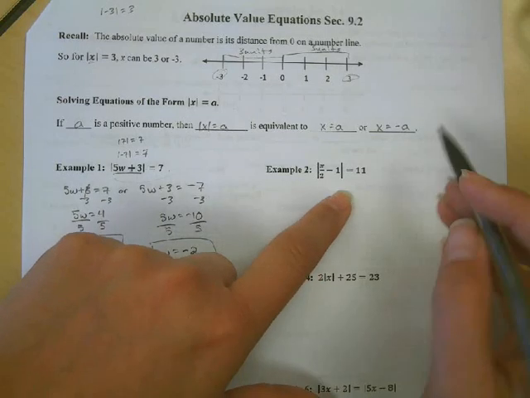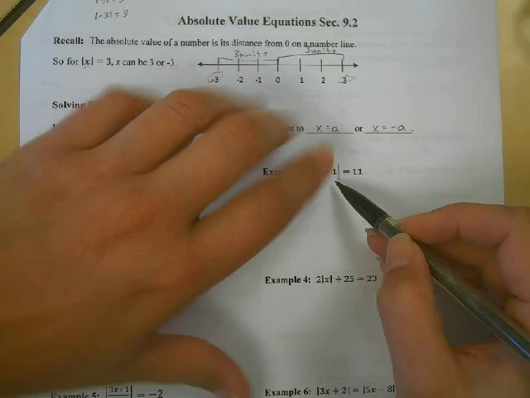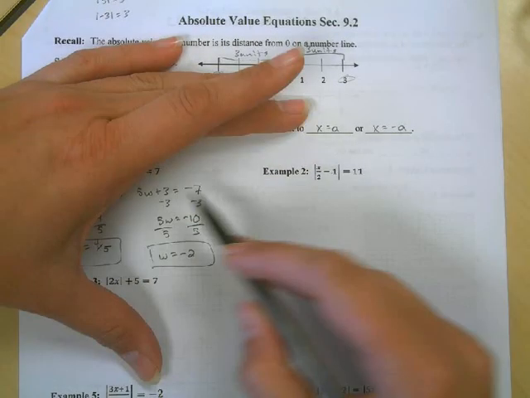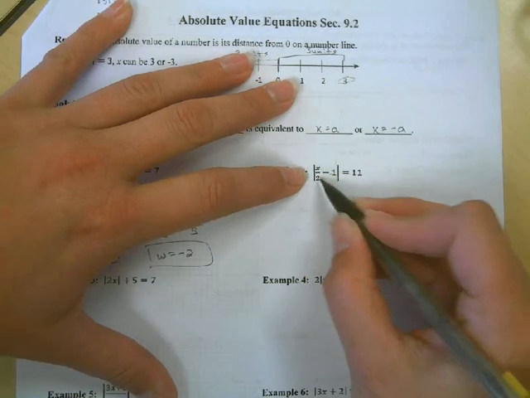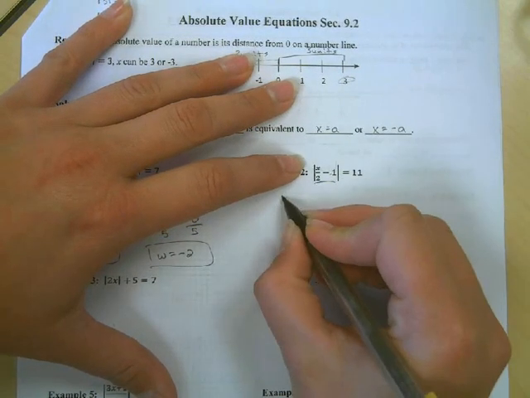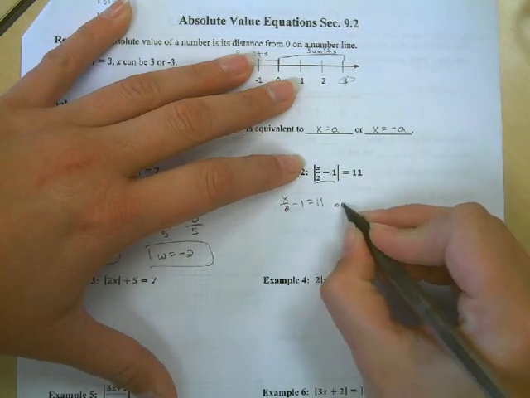This right here is part of this absolute value. So the only way to get rid of those absolute value bars is to give us the two separate equations. So now we're working with what's in the absolute value. So this right here could be positive 11, or it could be negative 11.